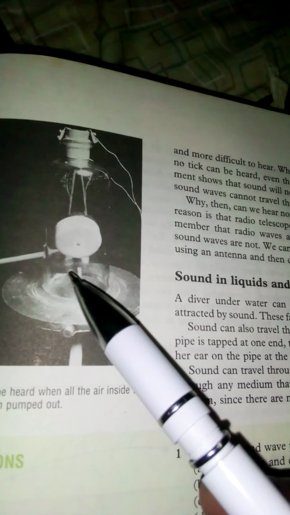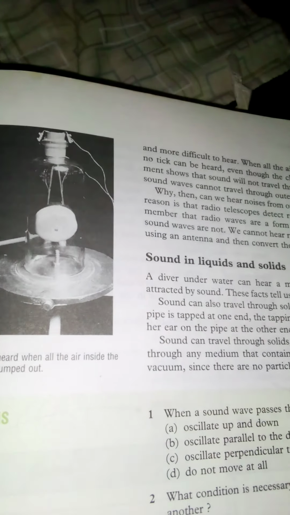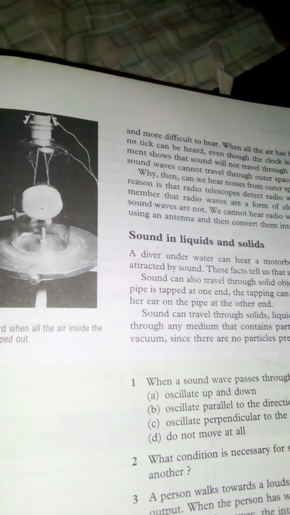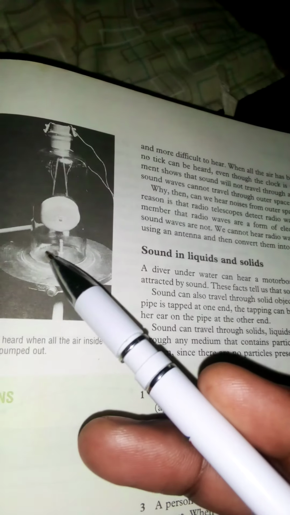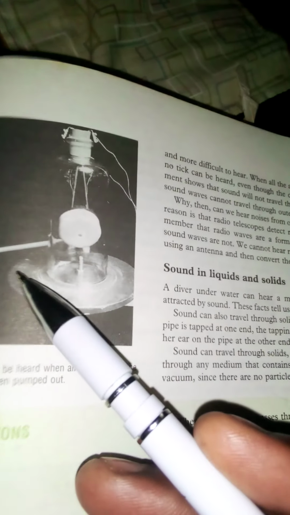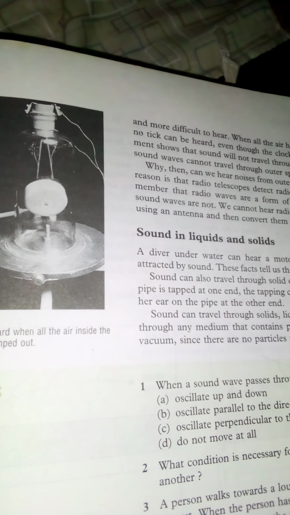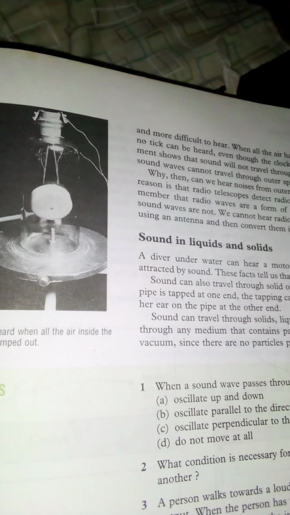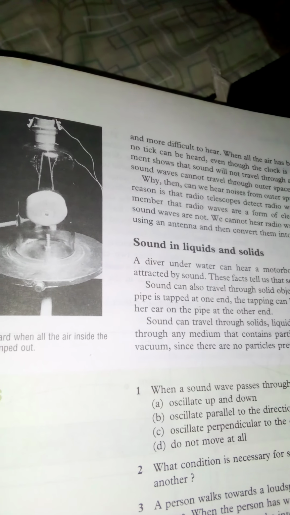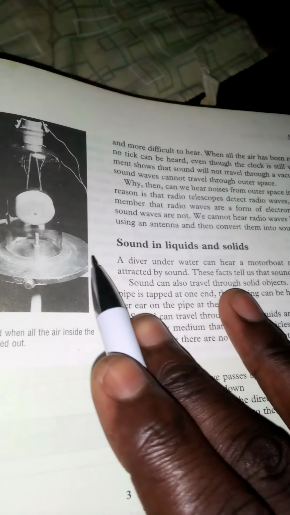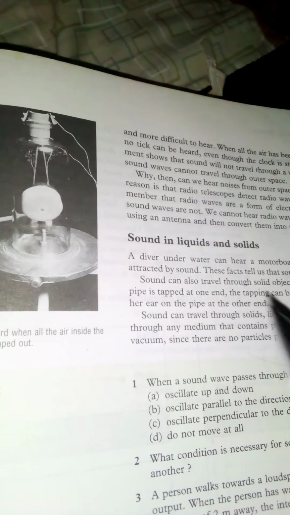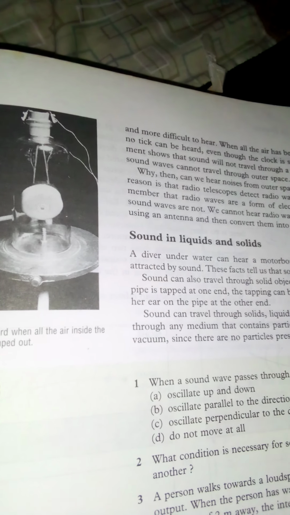So a clock there will be ticking when there are particles. You hear something like teh, teh, teh. It means there are air particles. Now, when the air particles are removed using the vacuum pump here, slowly the sound coming from the clock will be fading. It will be reducing. When the air particles are being removed from the bell jar here, no sound will be heard. So what does that tell us? Sound requires a medium for transmission.